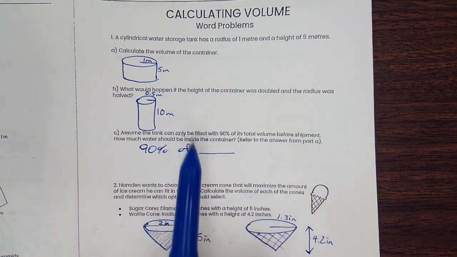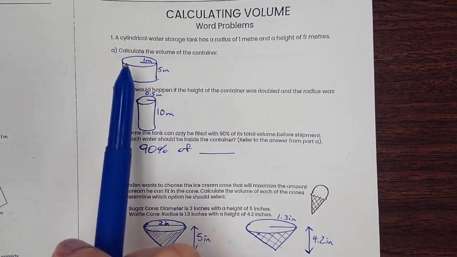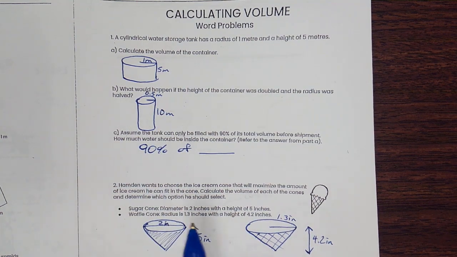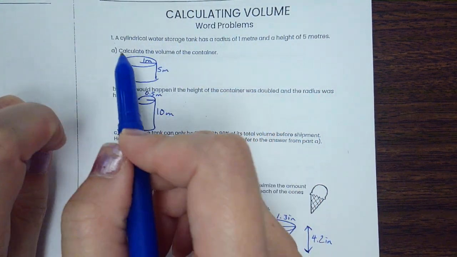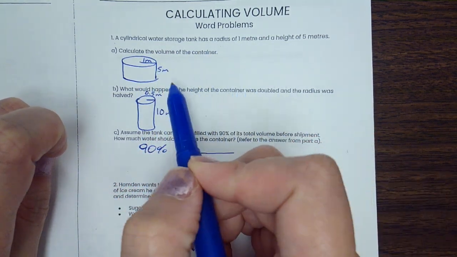Okay, so we're gonna take up these word problems. Homework check tomorrow on the whole package. Calculate the volume of this container. So for all of these word problems, the best thing to do for the first step is to draw a diagram. Okay, so a cylindrical water storage tank means that you should draw a cylinder, radius 1, height 5.